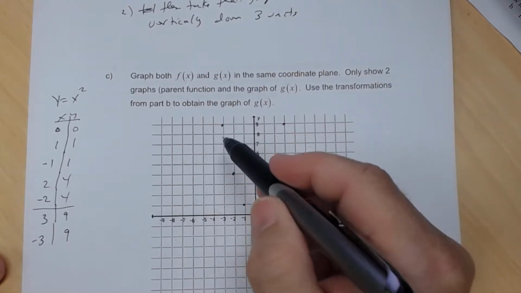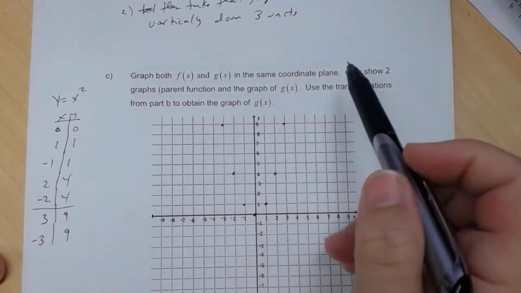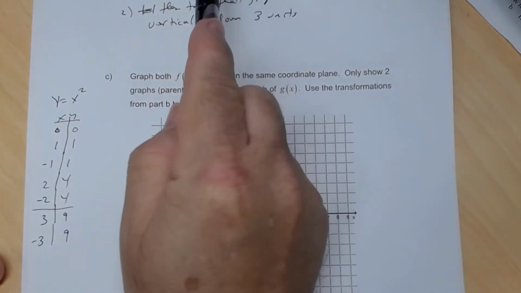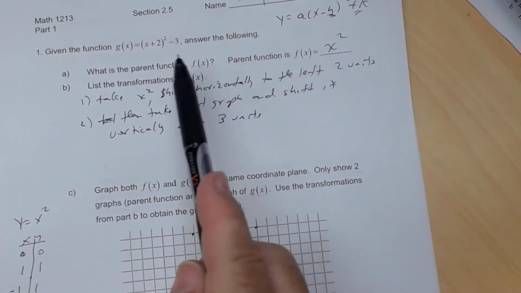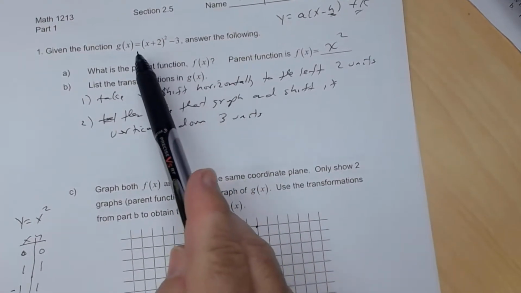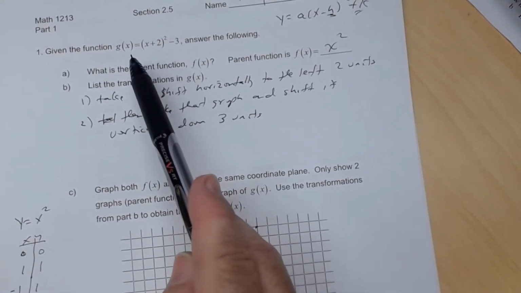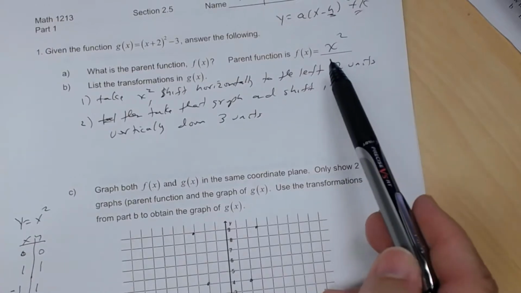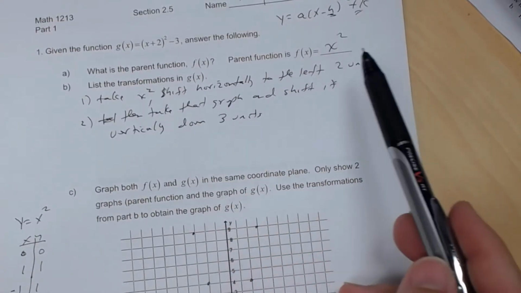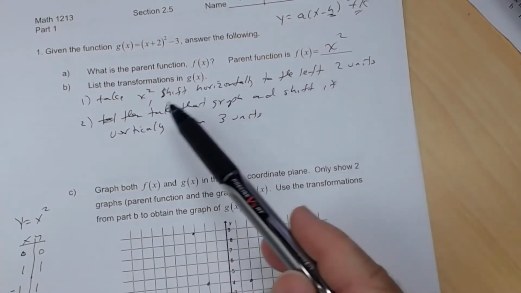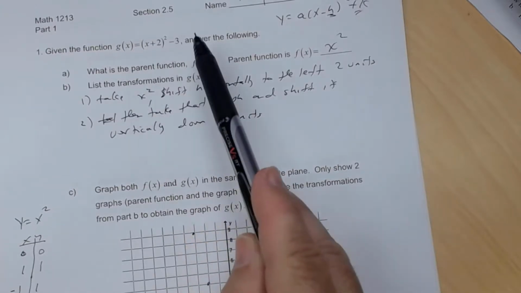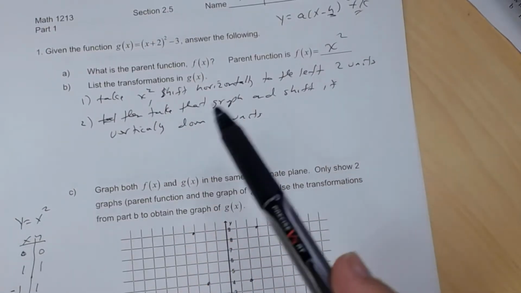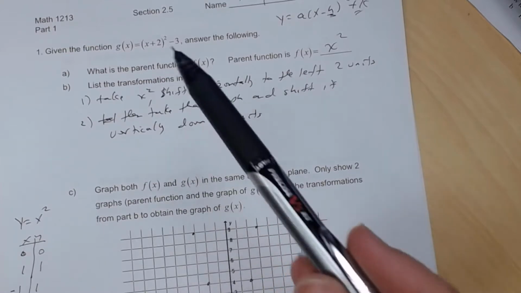So from this parent function, you can create other quadratic functions using translations. This could have been a 3 out in front, or a negative 2 out in front. So from this parent function, you can use the transformations to graph other versions of this x squared, of this quadratic function.